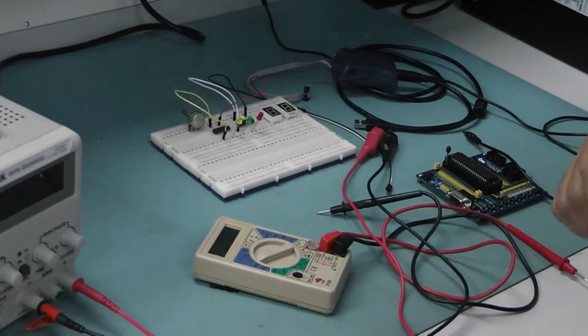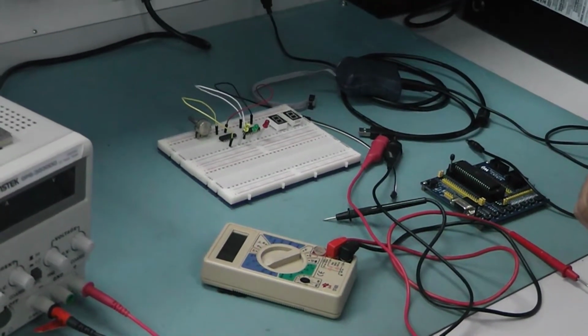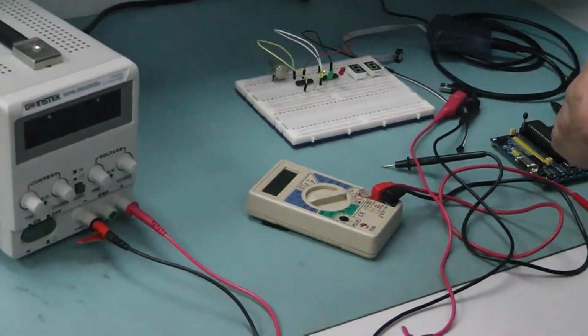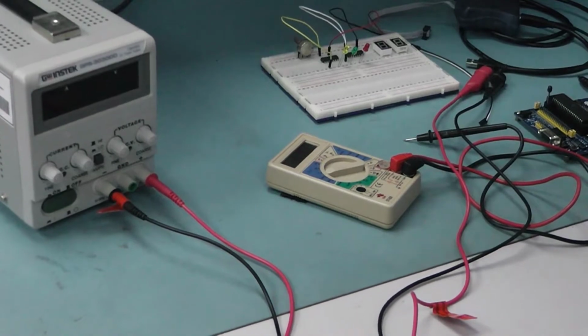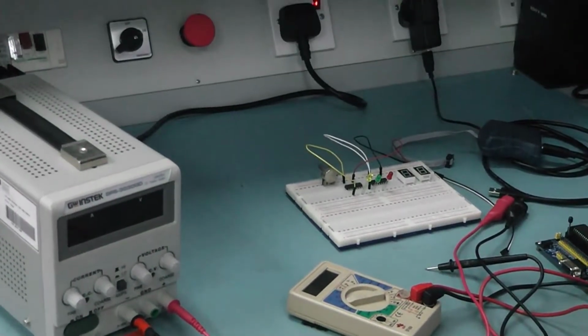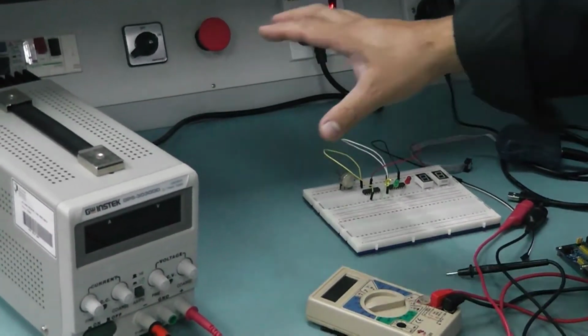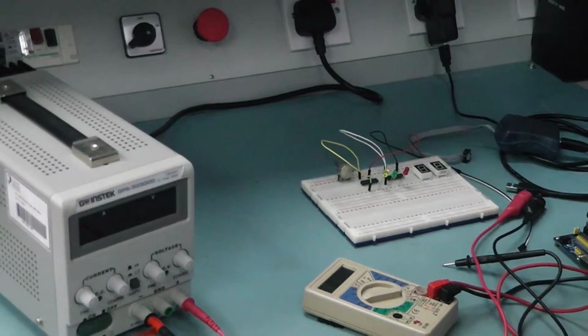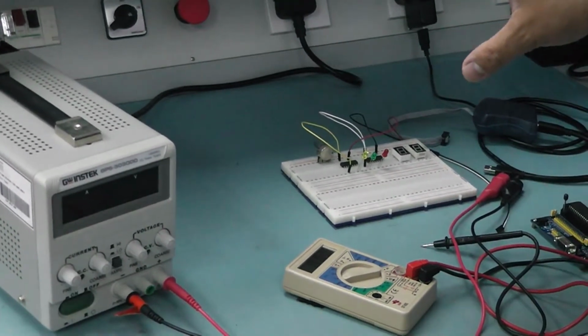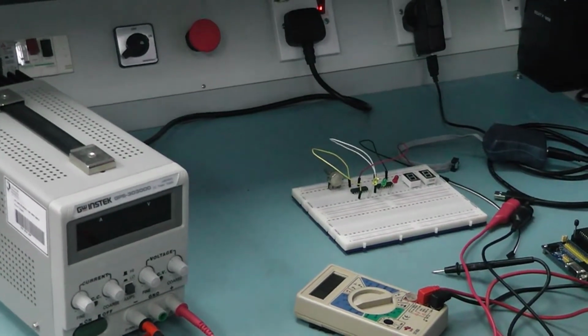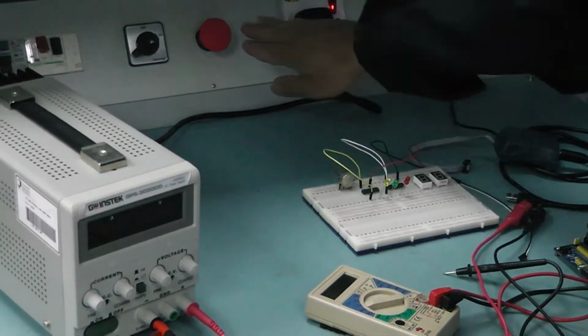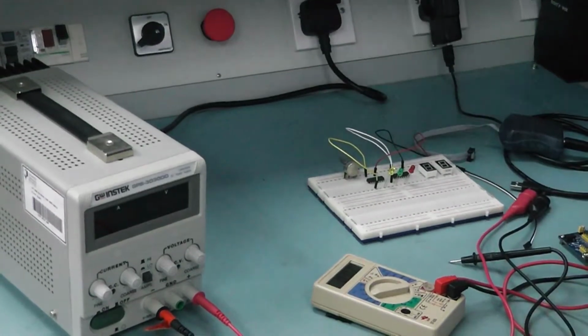The first caution, a very important thing: if anything happens, you must know where the emergency stop button is. Make sure there is no obstruction in front of the emergency button. If anything happens, you can directly push it to power off.